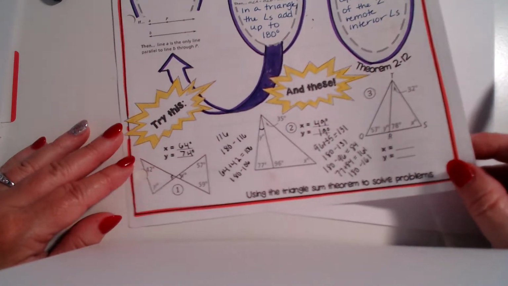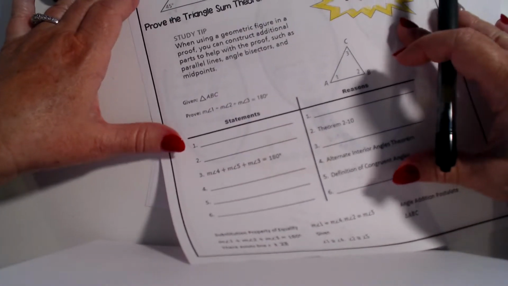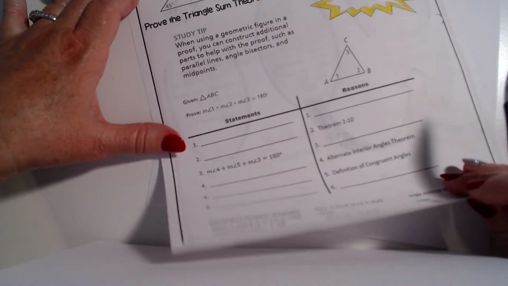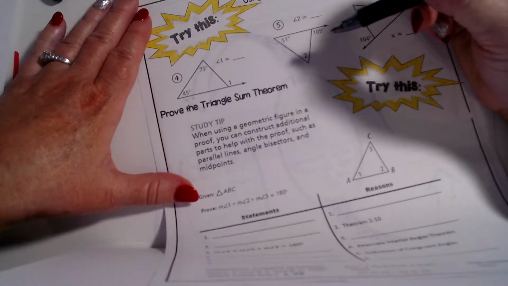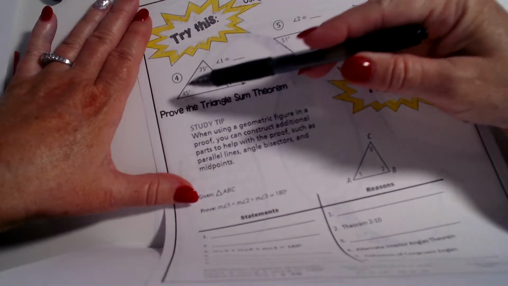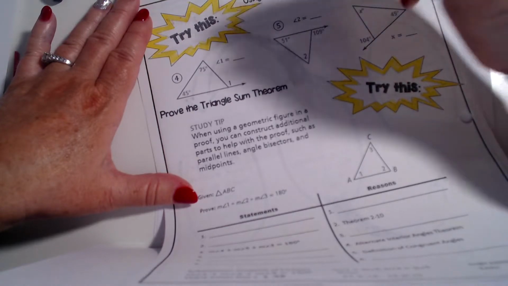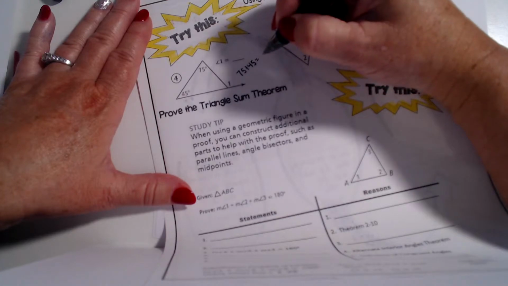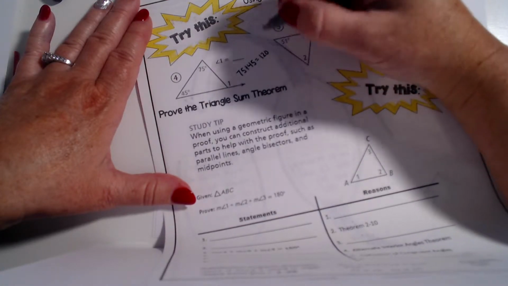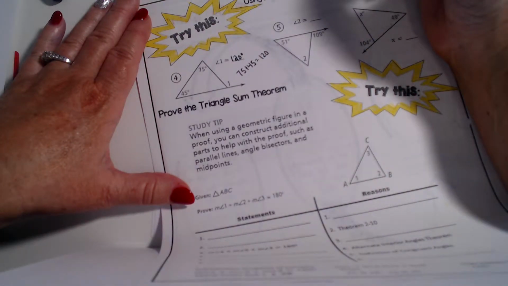Flip this over to the other side. Let's use some problems that require the alternate exterior angle. Okay, so looking at problem 4, we've got 75 plus 45 is going to give us the exterior angle here. So 75 plus 45 is going to give us 120, which means that angle 1 is 120 degrees.